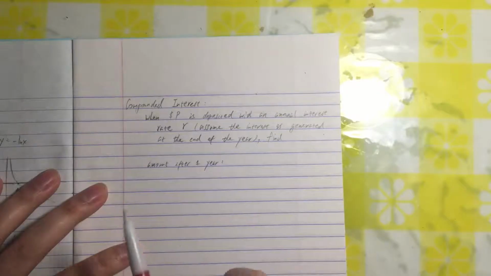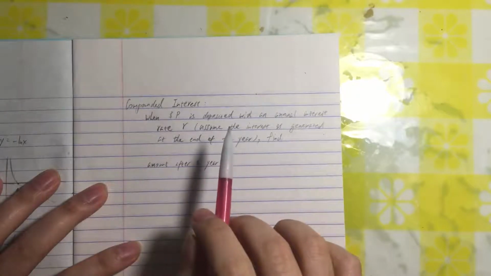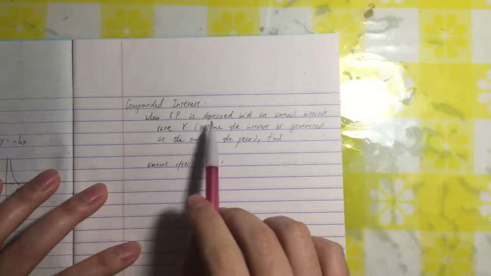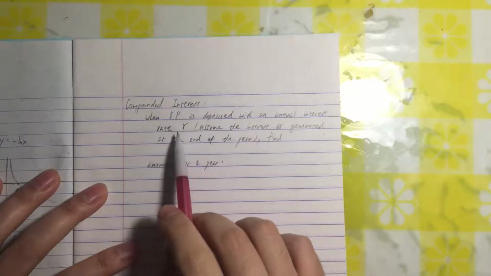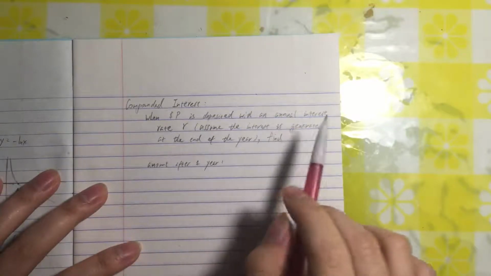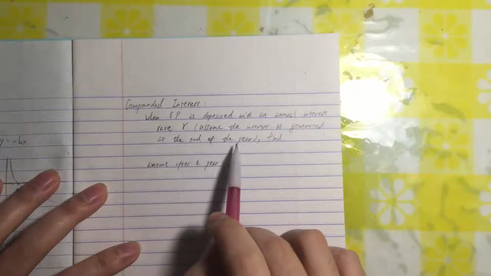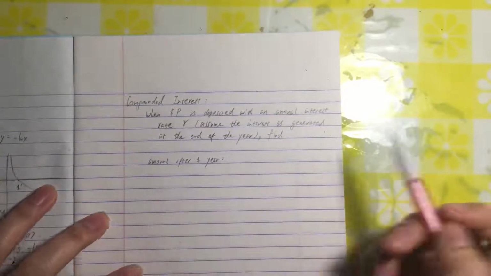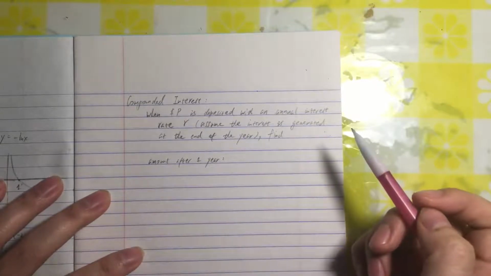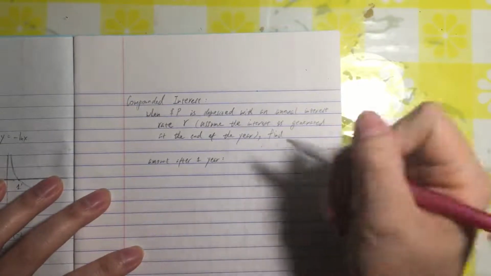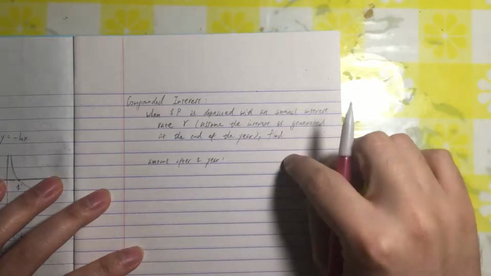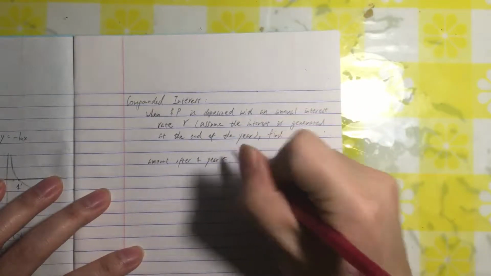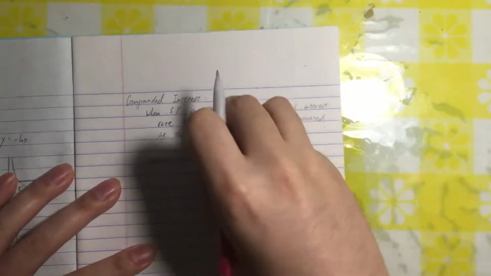Next, let me introduce compound interest. Let's consider the following situation. When $P is deposited with an annual interest rate of R, assume the interest is generated at the end of the year. Find the following. First of all, let's try to find the amount after 1 year. For the amount after 1 year, we need to compute the principal plus the interest.